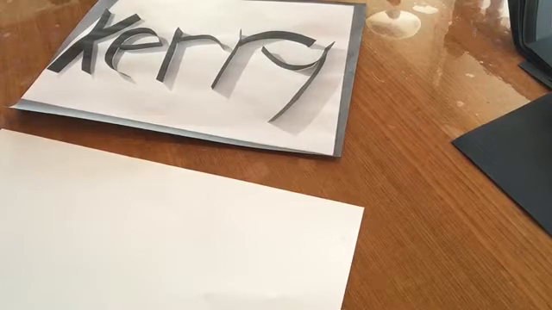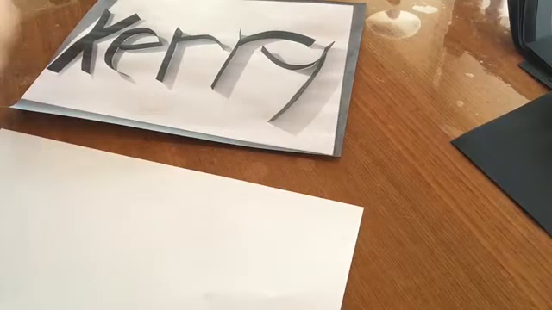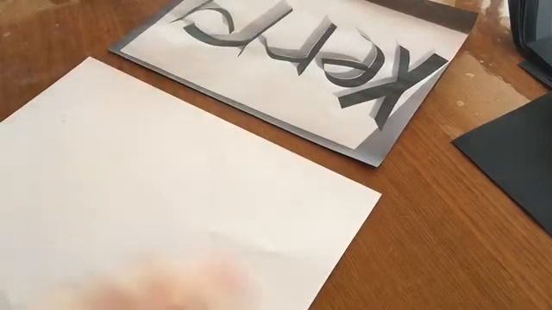And one of the techniques that you can use to help you to look at what you're drawing and draw what you see, not what you know, is to actually turn the image upside down so that I can then start looking at the actual shapes rather than knowing the word Kerry.